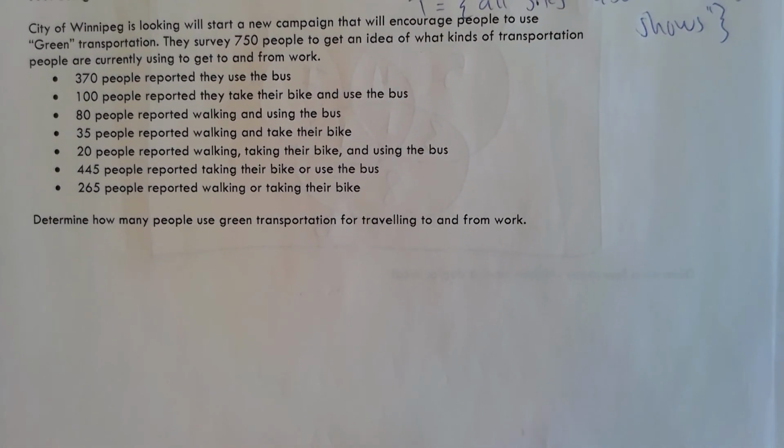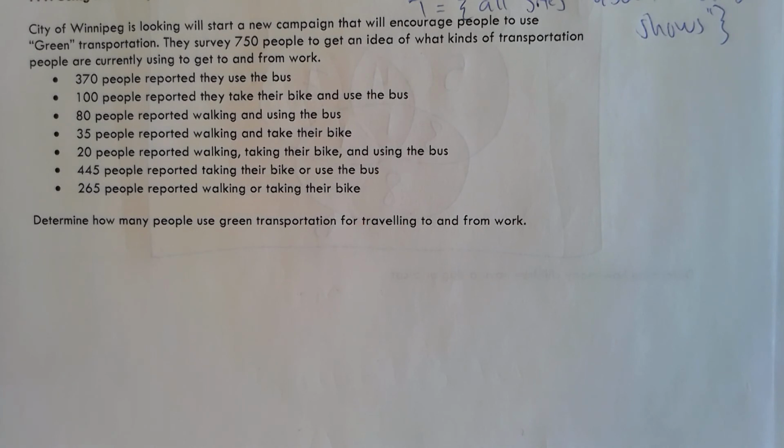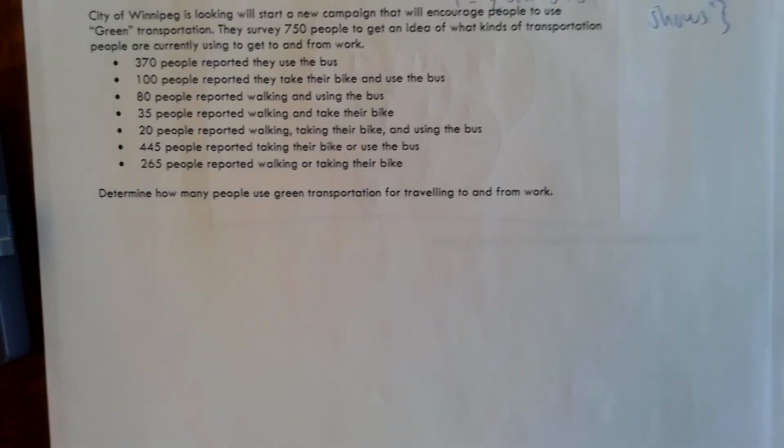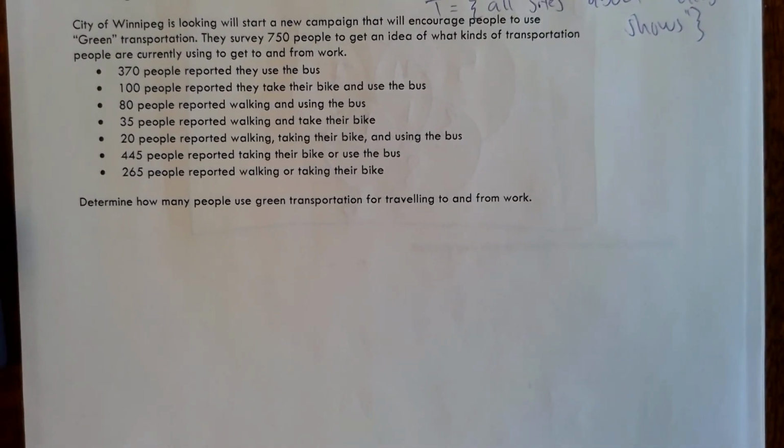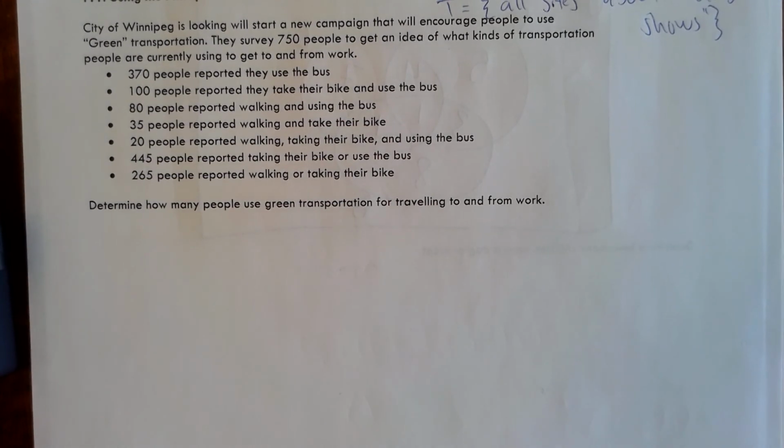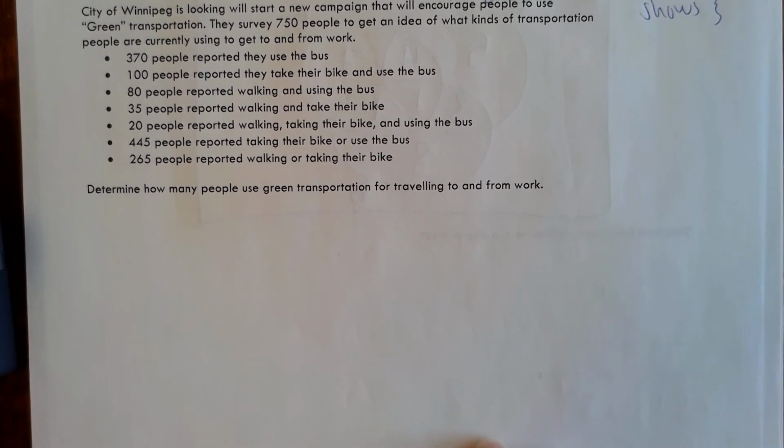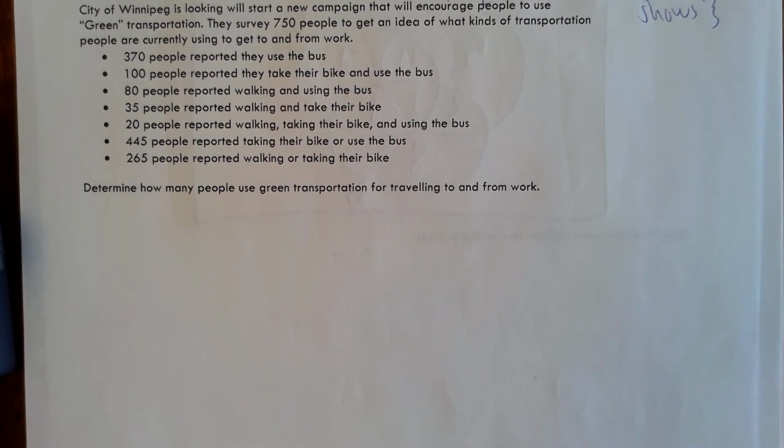three-parter Venn diagram here, just to kind of change topics. And then I have an old exam question for you, and a little game we could play, and that'll be it for today. So, the City of Winnipeg is looking to start a new campaign that will encourage people to use green transportation. They survey 750 people to figure out what they're using.